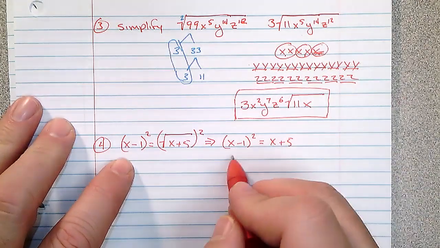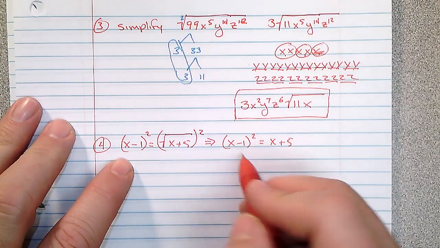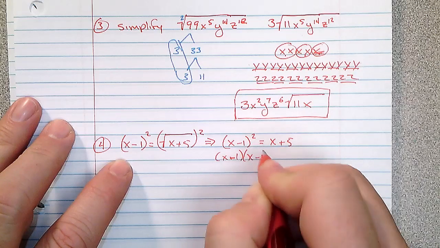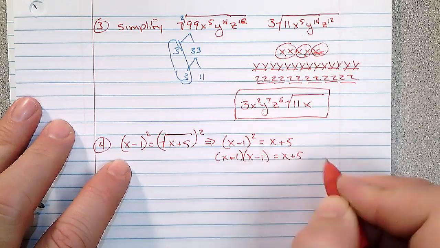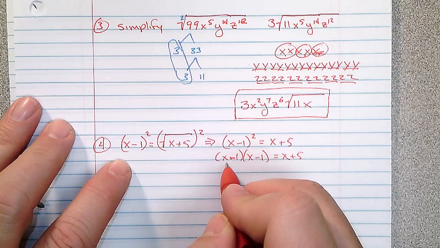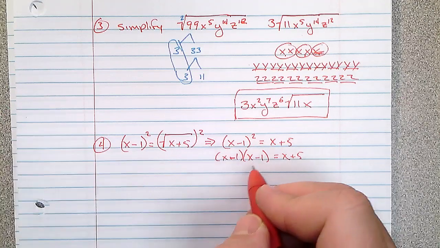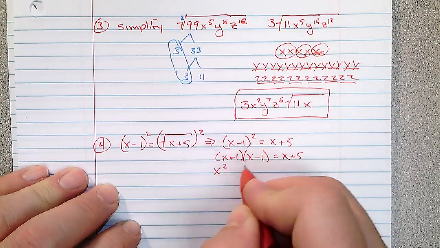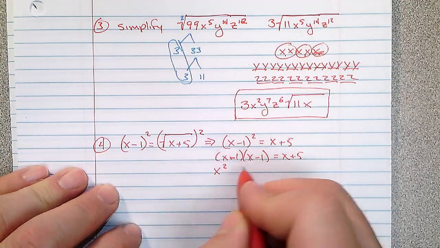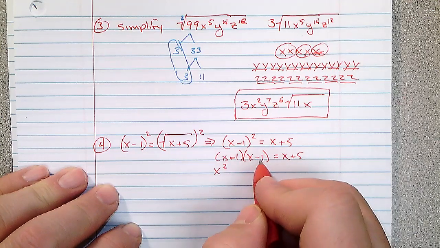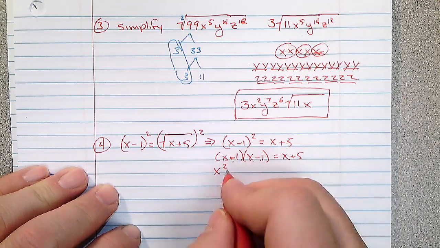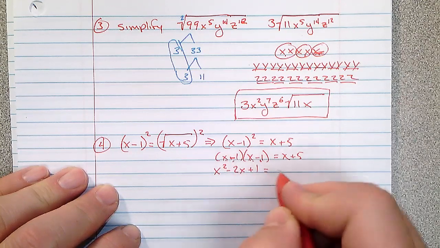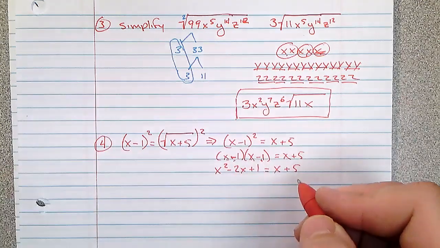Now comes the fun part. We need to expand this binomial, because remember, this is x minus 1 times x minus 1, equals x plus 5. So we're going to distribute, we're going to FOIL our x minus 1 times x minus 1. And so we get x squared, so x times x, and then x times negative 1 plus x times negative 1, so minus 2x, and then negative 1 times negative 1 is plus 1, equals x plus 5.